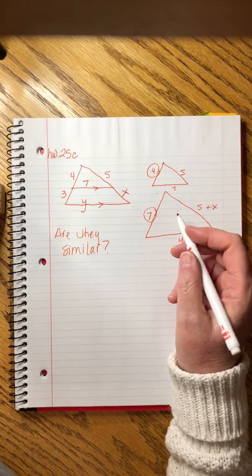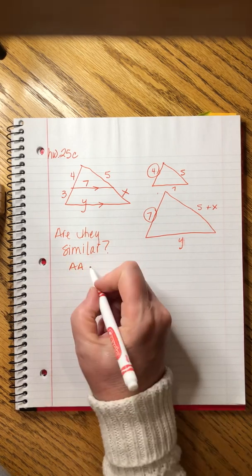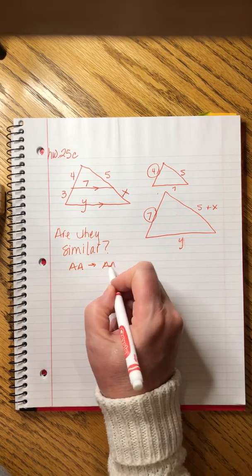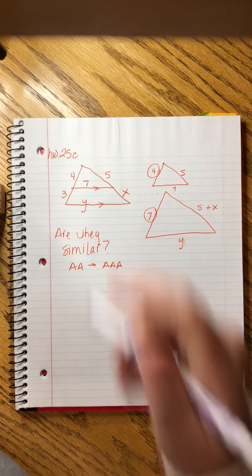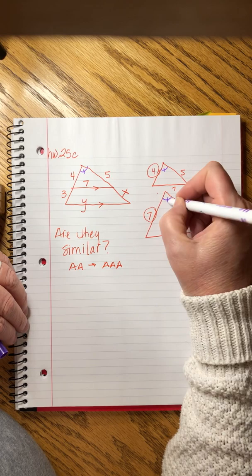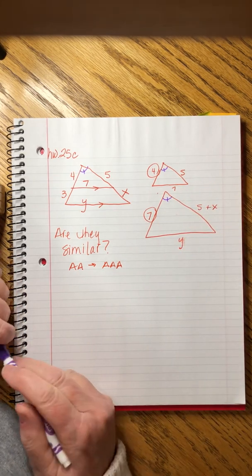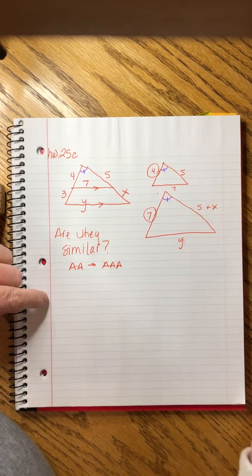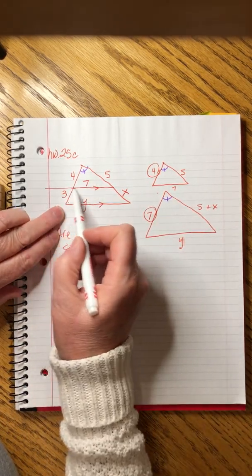How do we know that they're similar? We have to prove that 2 angles are the same, because if we have 2, then we know that 3 are the same because they have to add up to 180. So how are we going to do that? We know that those are the same because they're peel and stick triangles and they were exactly the same, right? What about one of these other 2? Well, let's just go for this one because we can do it for either way.